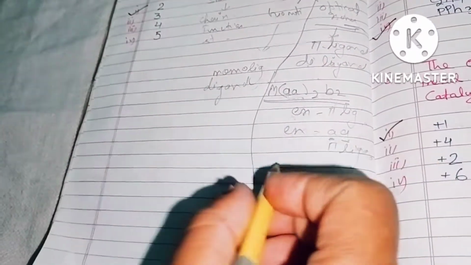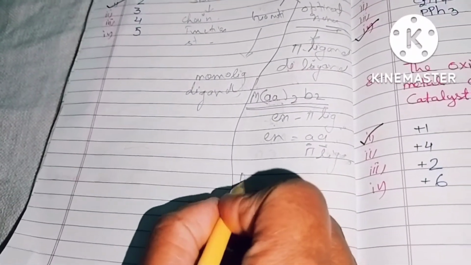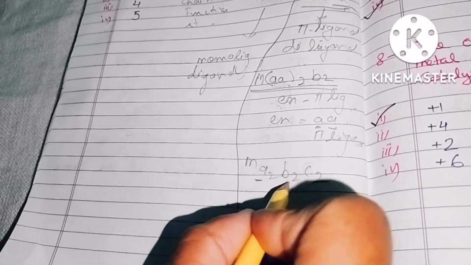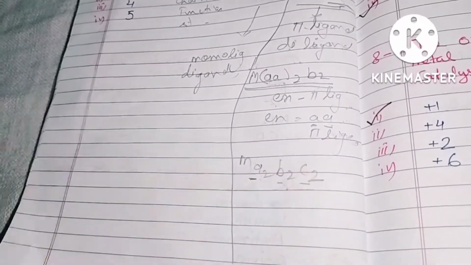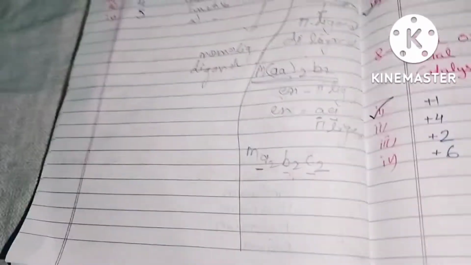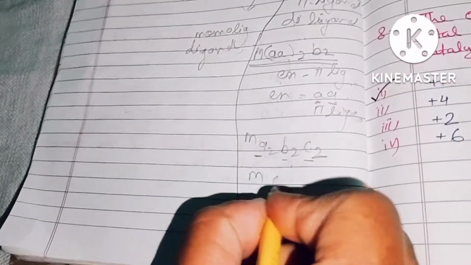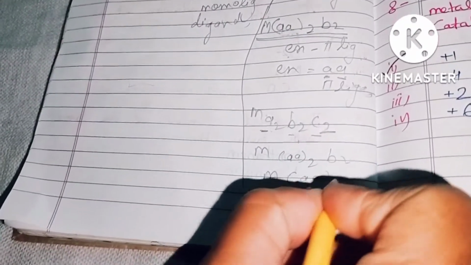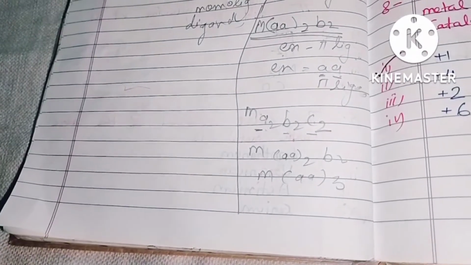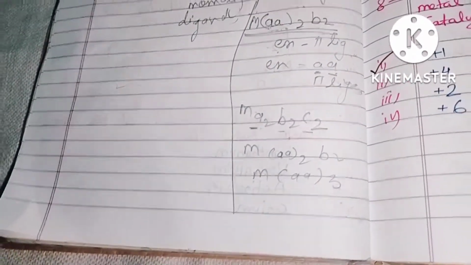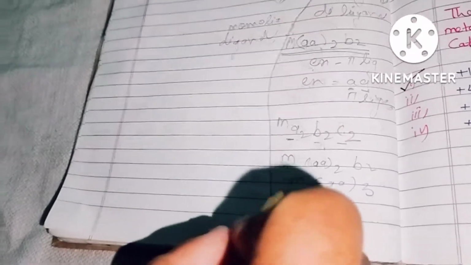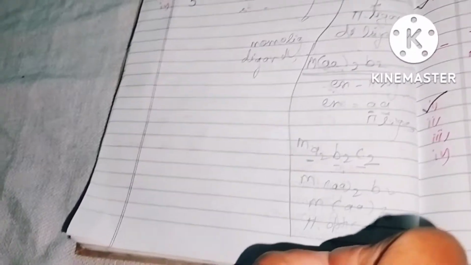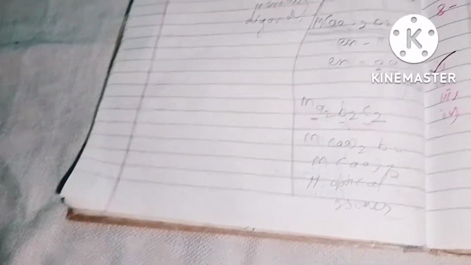Other examples are given like M A2 B2 C2. In this, there are di ligands of 2, 4, 6, in this condition of 6 hexagonals. And similarly M A all twice B2, M A all thrice. These types of complex compounds are formed and show optical isomers in the presence of pi ligands.